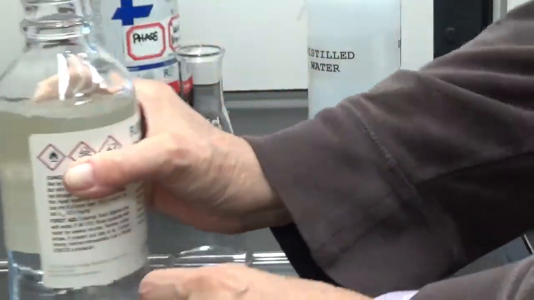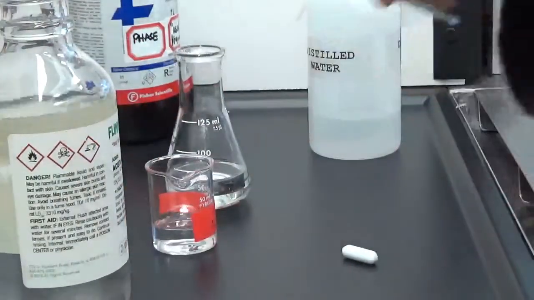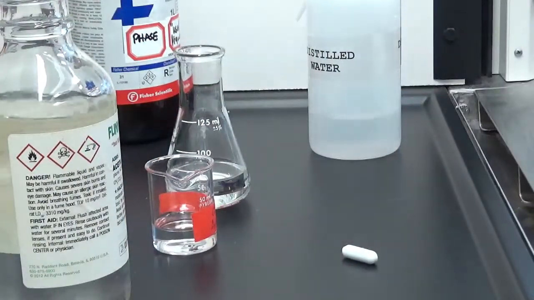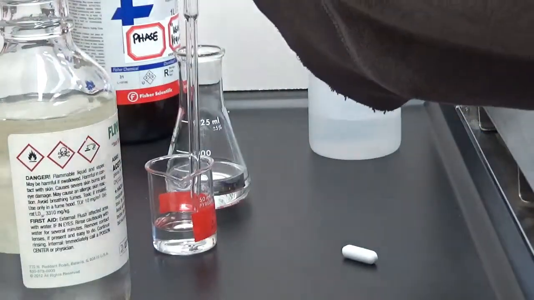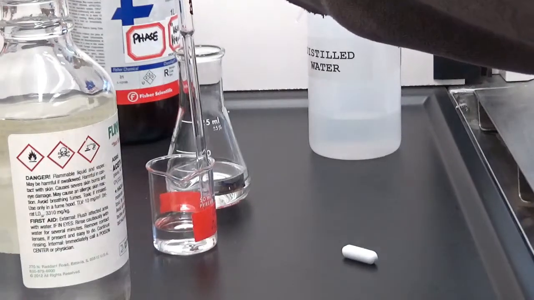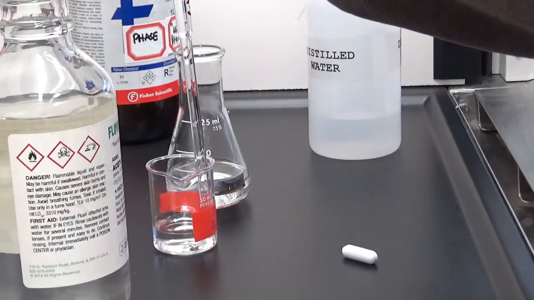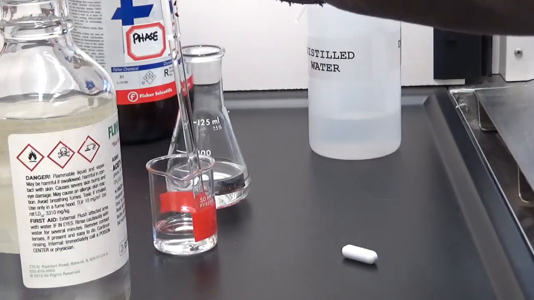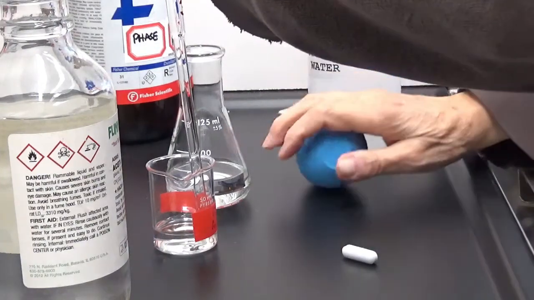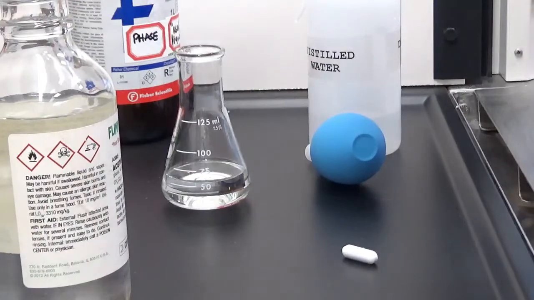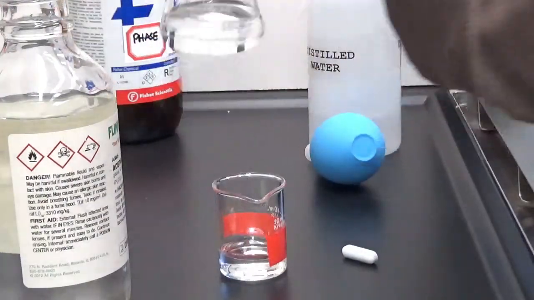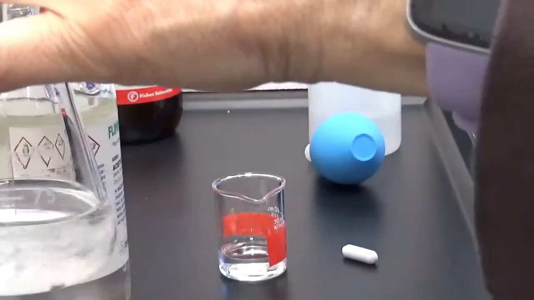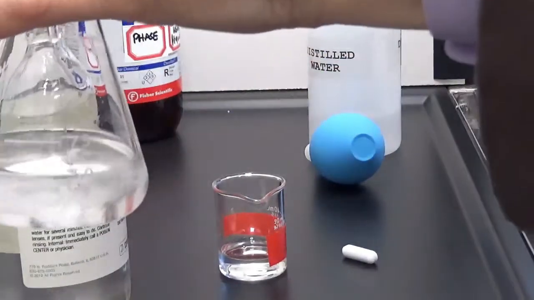And I'm going to pipette 3 milliliters of that glacial acetic acid into this flask with the butanol and water. Okay, so let me do that. Cloudy. I'm going to mix it up.